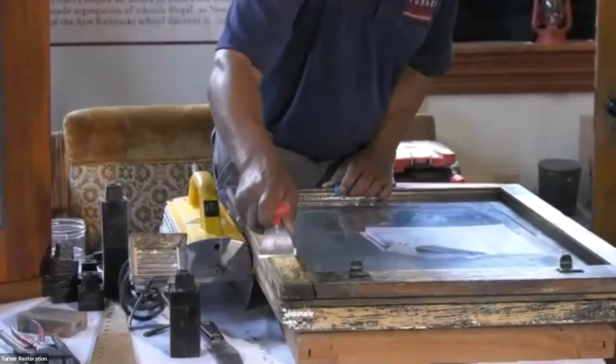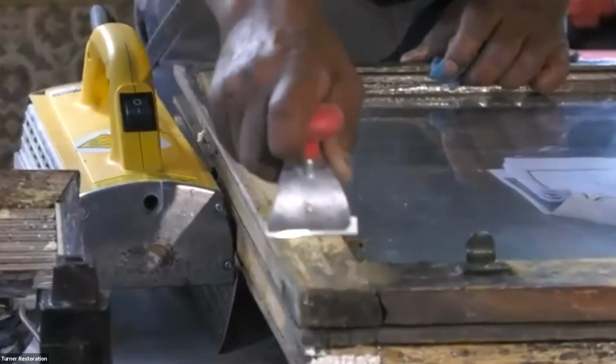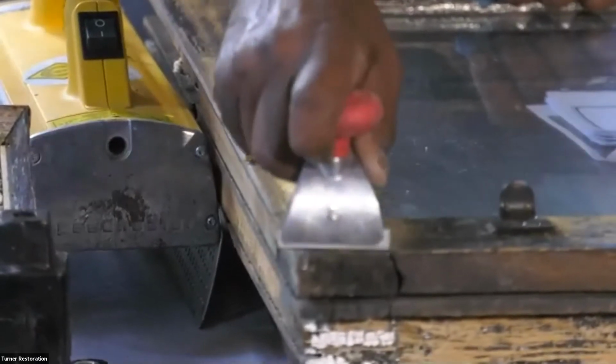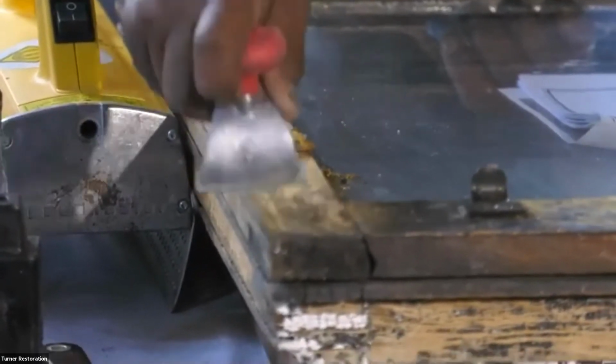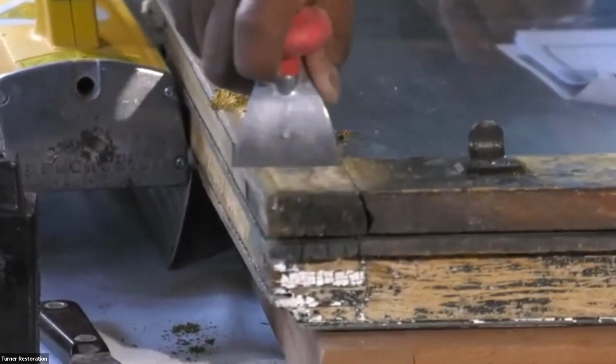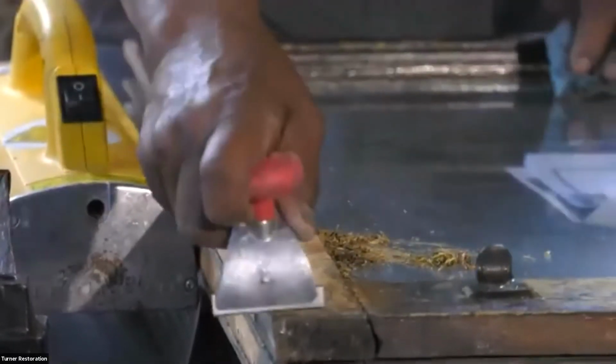Scotch-Brite pad is a remedy, by just taking a carbide scraper and scraping our surface.